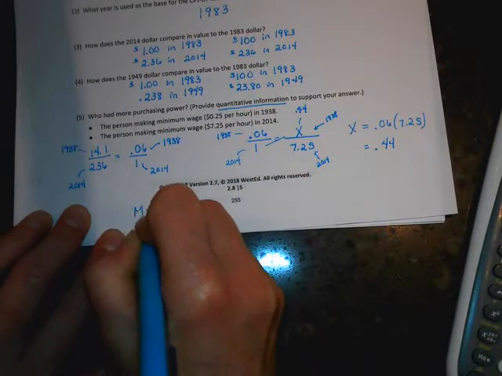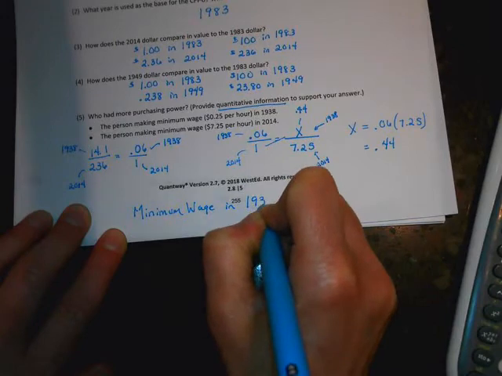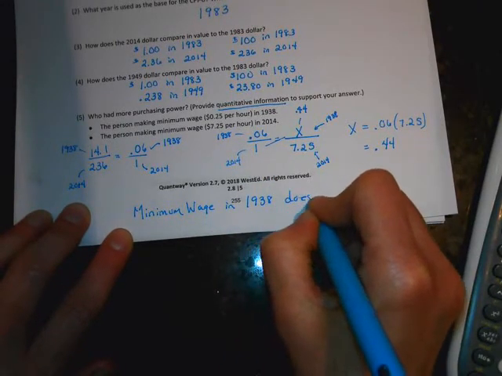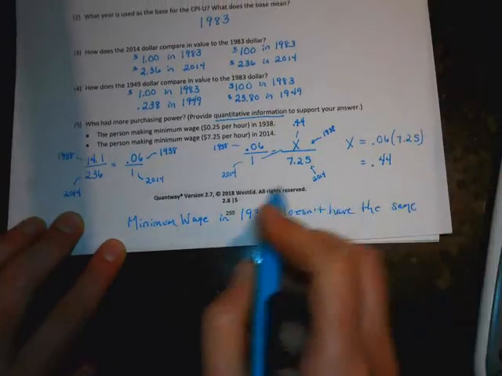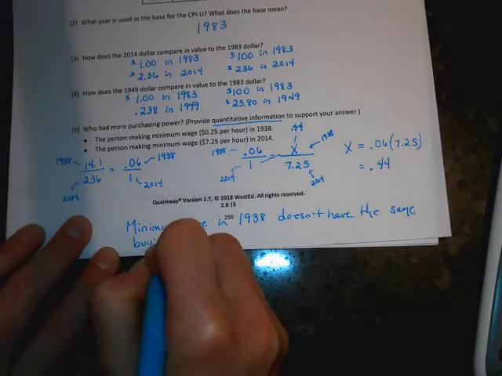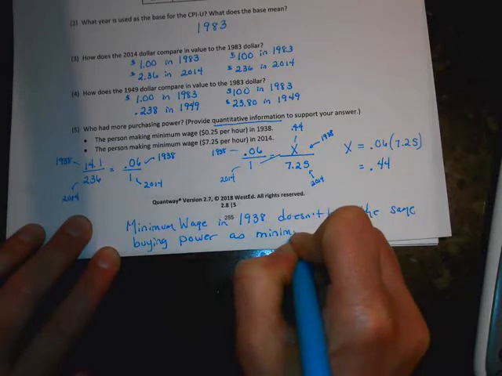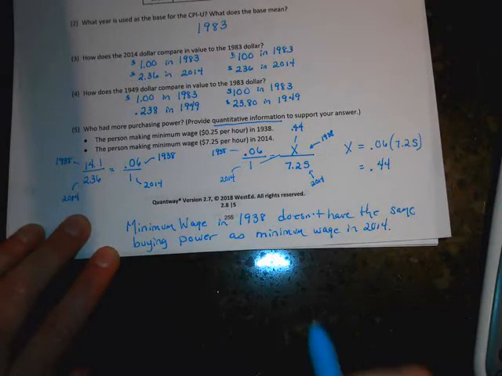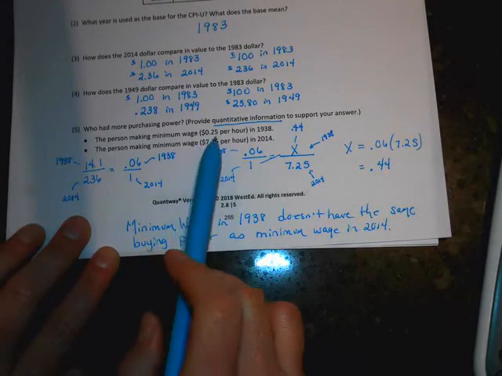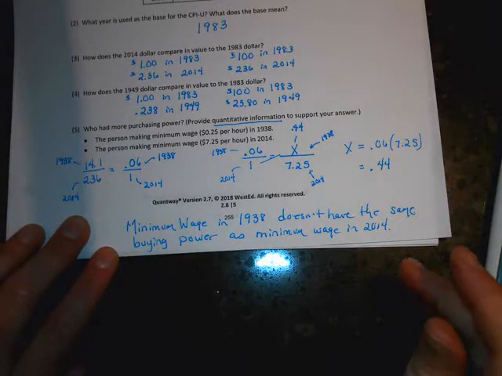So the minimum wage in 1938 doesn't have the same buying power as minimum wage in 2014. Okay? If it came out to be 44 cents, then they would have the exact same buying power. But it's not. Minimum wage is a lot less than that 44 cents. So the 25 cents isn't really covering as much as our 7.25 does. I hope that makes sense.